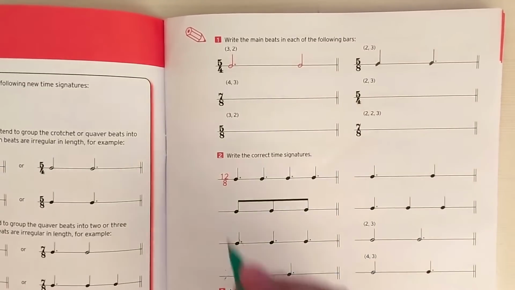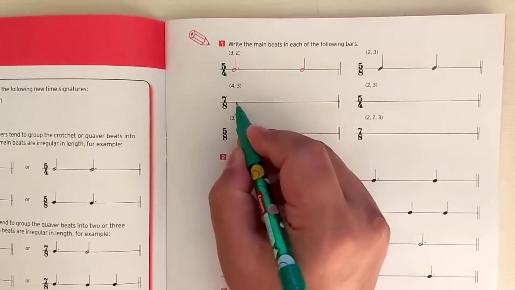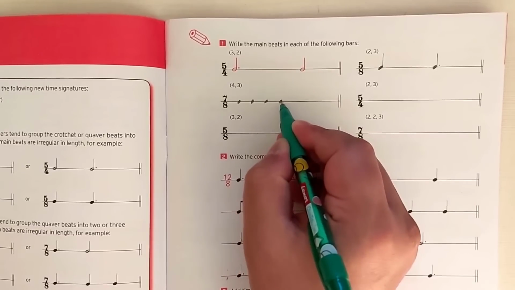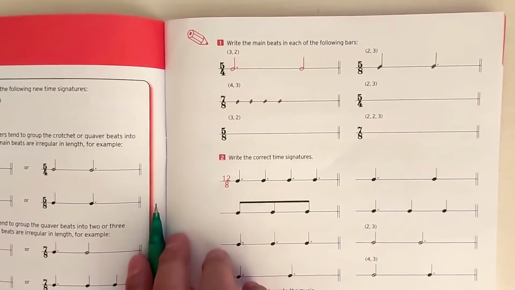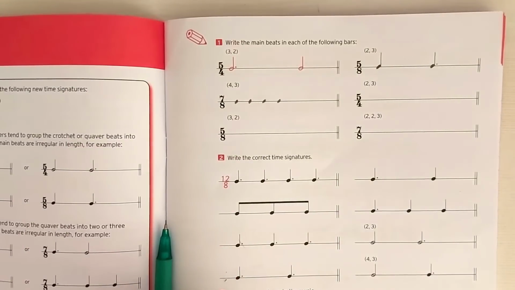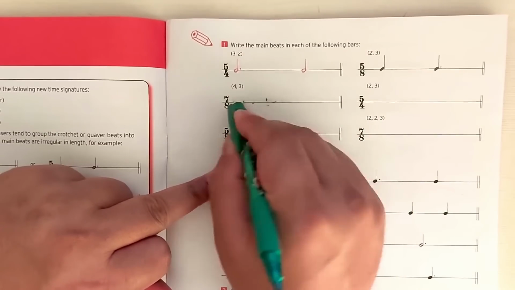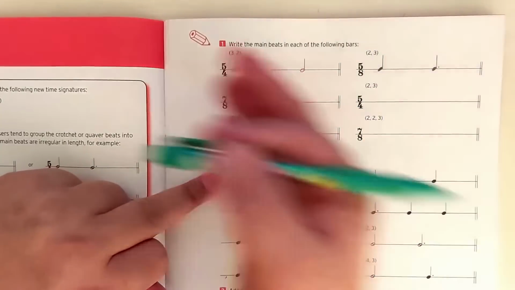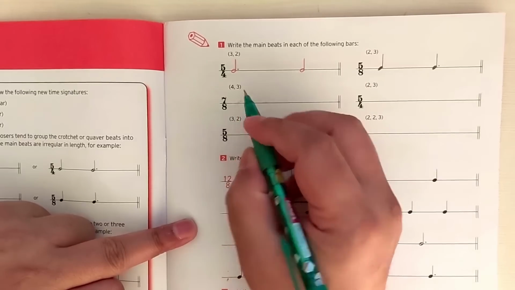Okay, now next one is 7 by 8 and the grouping should be 4 by 3. So that means we need to have 4 quaver beats first, and then we have to write main beats. Sorry, this is what we have to take care of, that we have to put main beats only. So that means for 4 quaver beats we have to put 1 minim here, right?